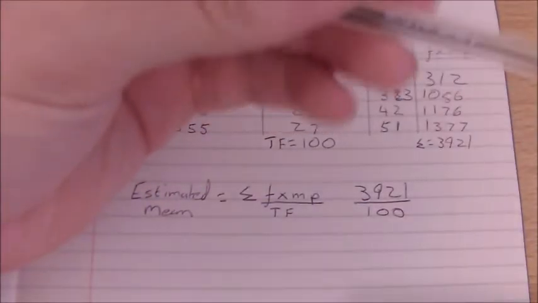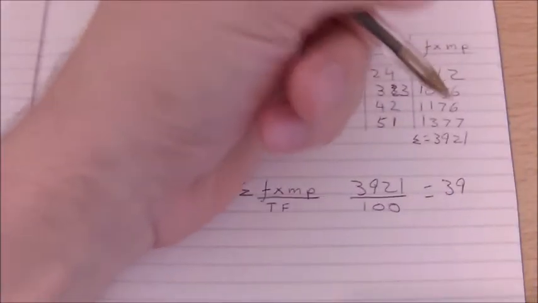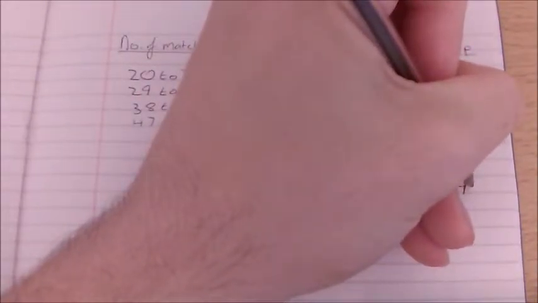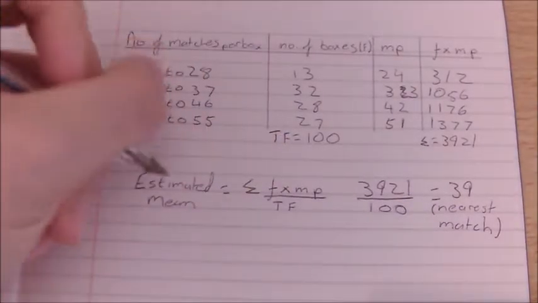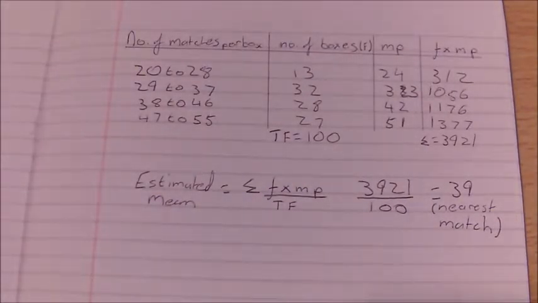It was said in the question earlier that 100 boxes were counted. That's going to be 39.21, but 39 to the nearest match. So the estimated mean is 39 to the nearest match.